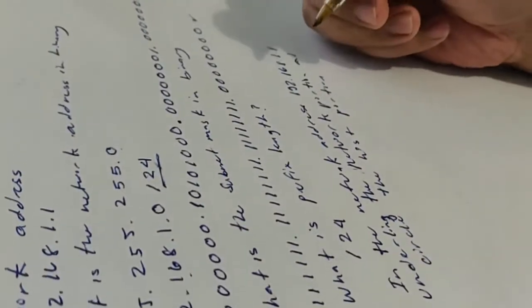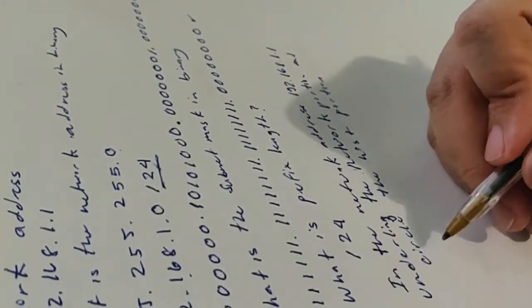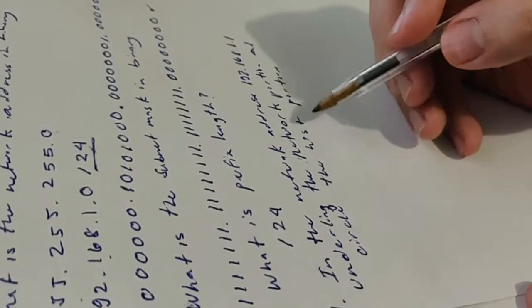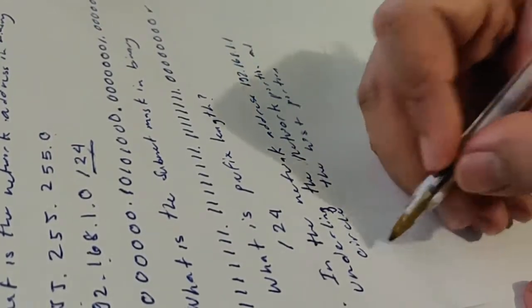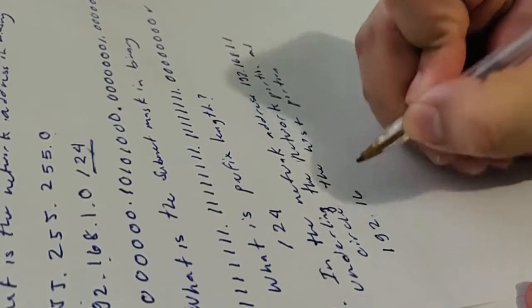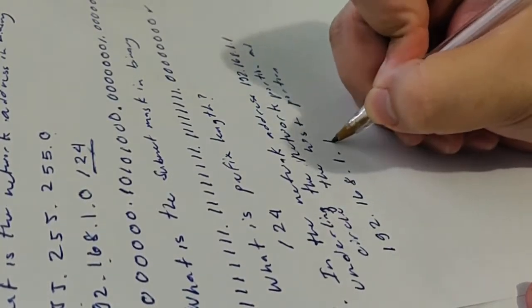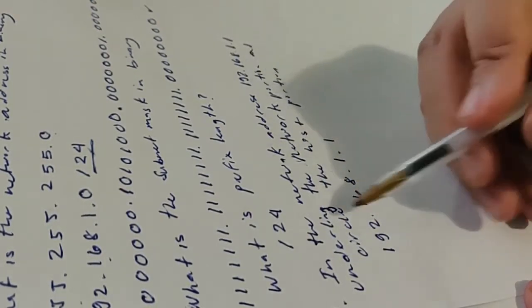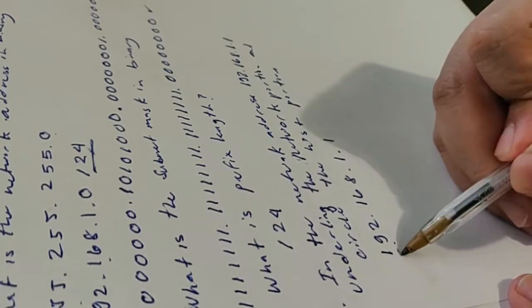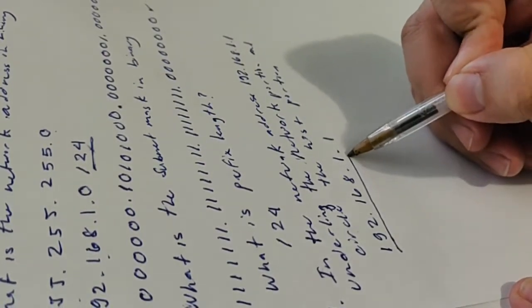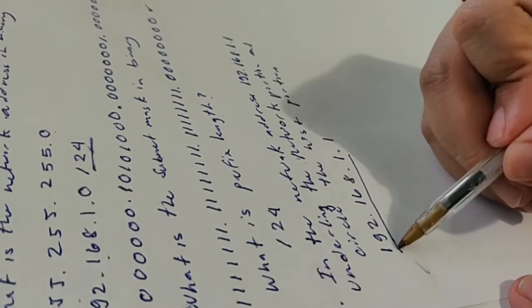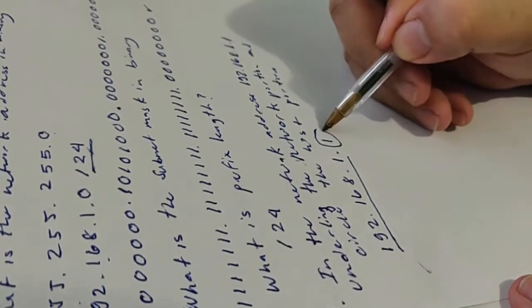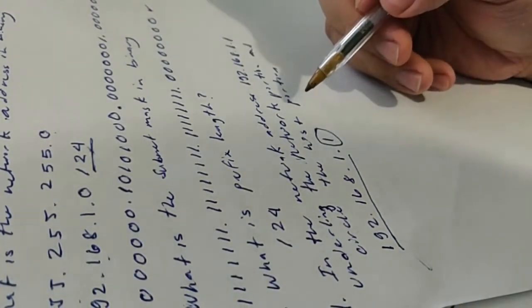This one is easy again, because we are given a subnet mask of 255.255.255.0. So the network portion of this IP address is the first 3 octets, and we circle the host portion, which would be 1.